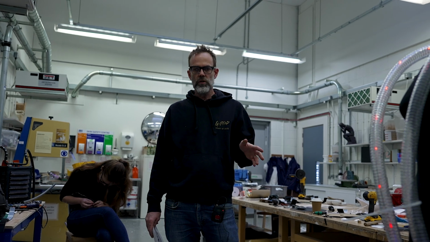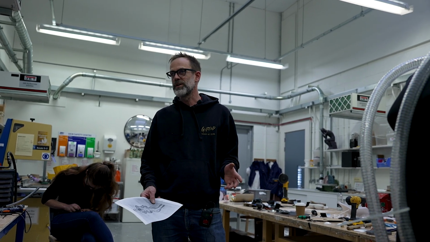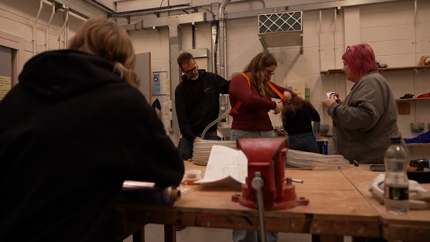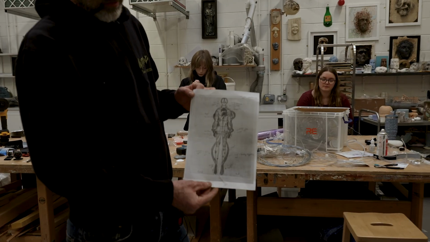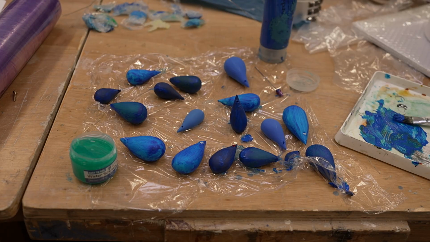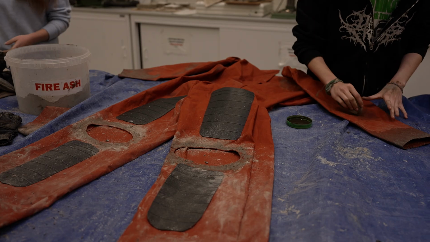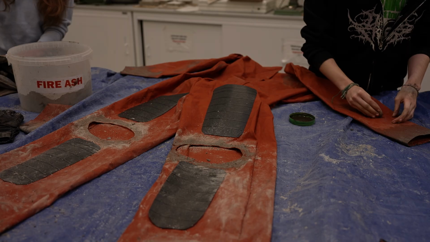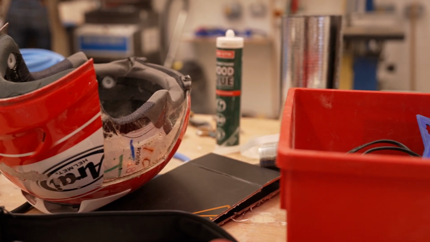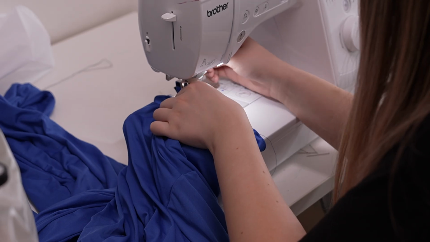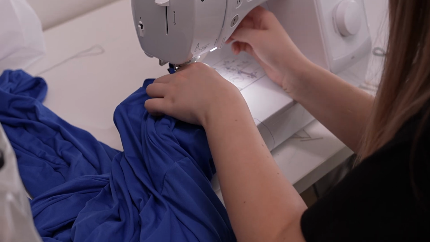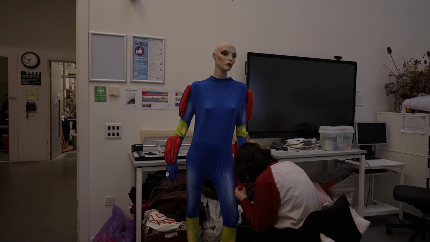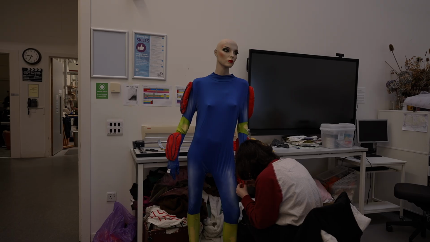So we've got 2 costumes that we're currently working on. Well, there's only 2 costumes that we're working on. This is one of them. It's a costume that was designed by one of the students in New York. And next door in the costume department, they're making a kind of morph suit base layer.